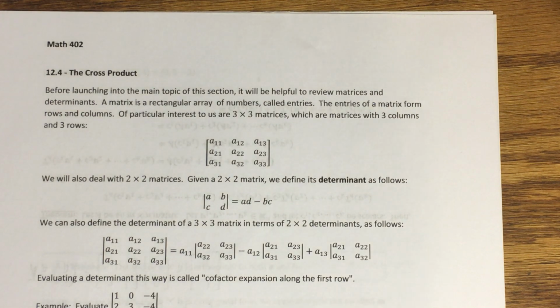This is usually something that you talk about in pre-calculus, sometimes even intermediate algebra. These ideas are introduced. And then if you've taken linear algebra, you know far more about matrices and determinants than we need for this class. But we're going to just go over the bare bones basics of what we need to do in this section.